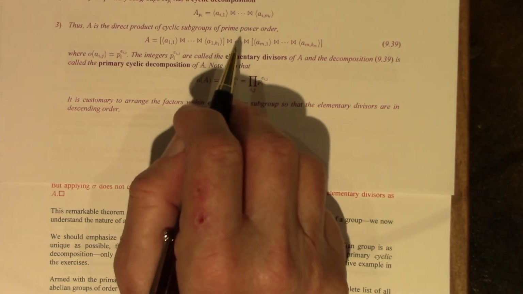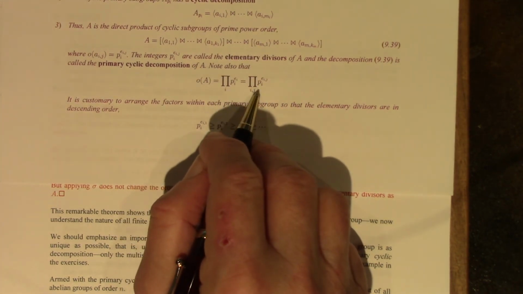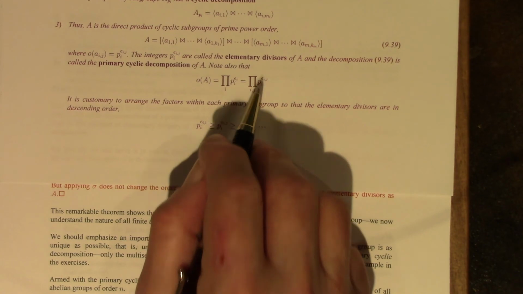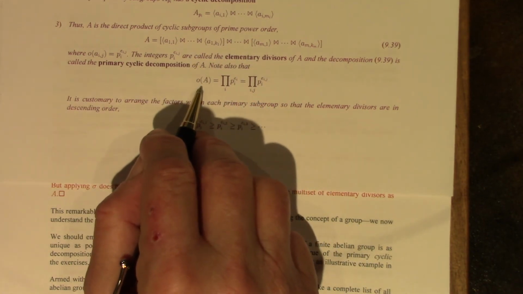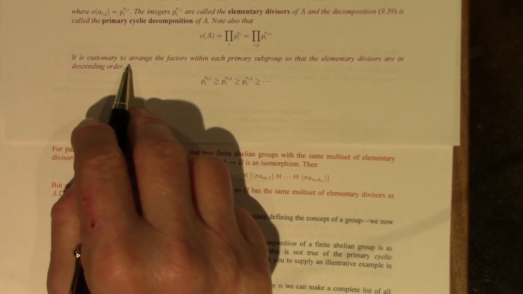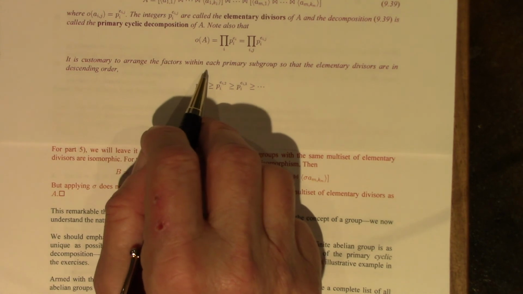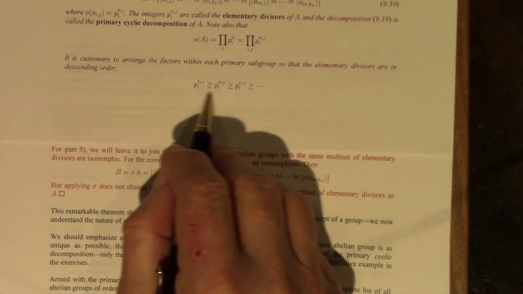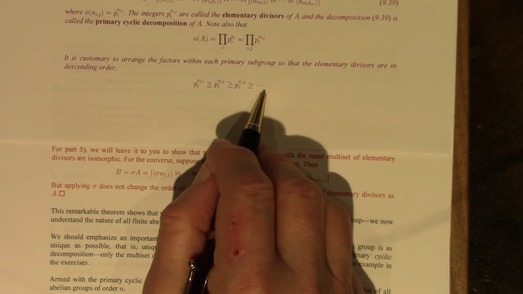The product of all of the elementary divisors is equal to the order of A. And again, it's customary to arrange the factors within each primary subgroup in descending order.